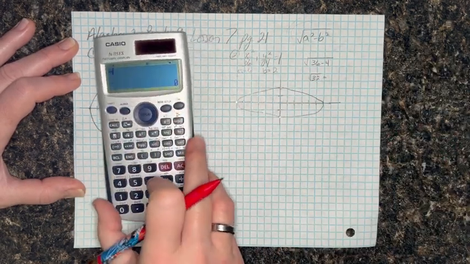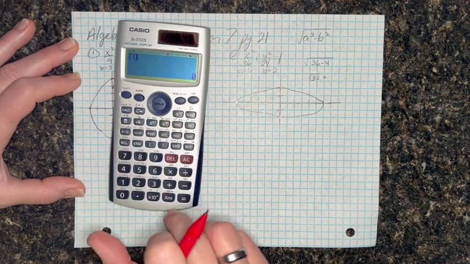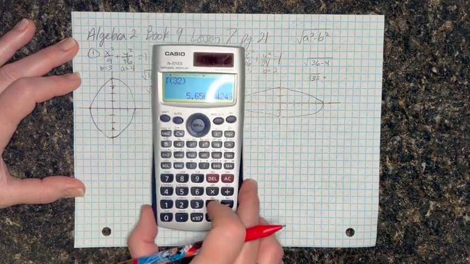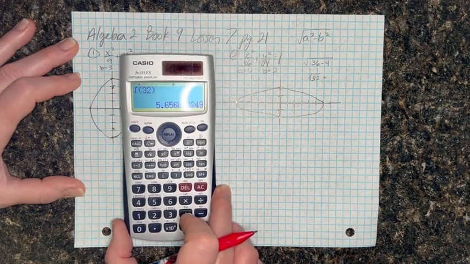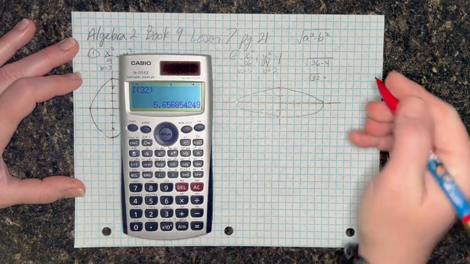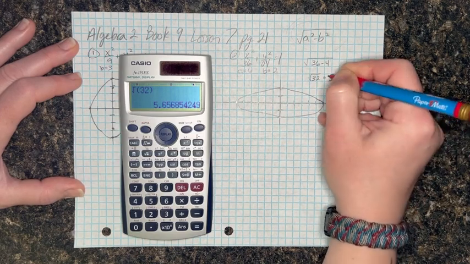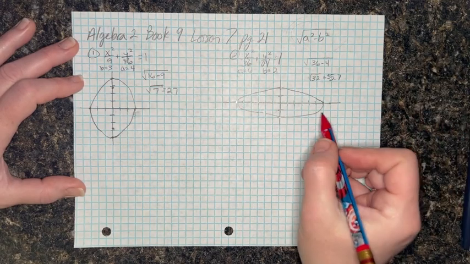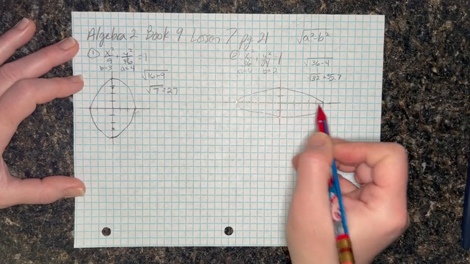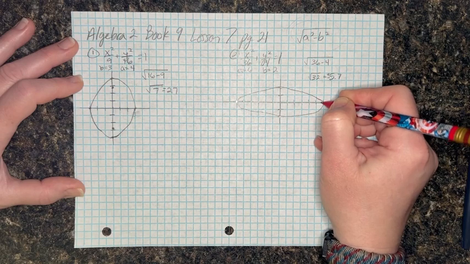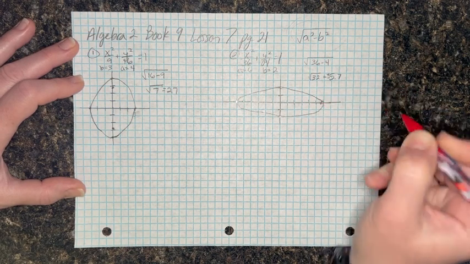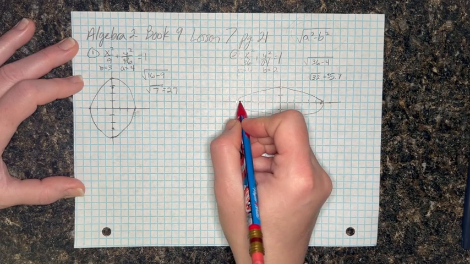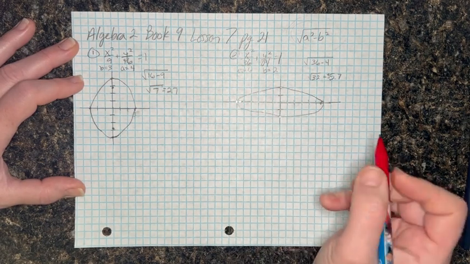So let's pull out our calculator, and we are going to find the square root of 32, which is, I don't know if you can see that, 5.65 or 5.7 plus or minus, remember, because we have to go both ways. So 1, 2, 3, 4, 5.7 is way over here, super close to my actual point, right? Negative 1, 2, 3, 4, 5.7 is way over here. Okay, so those are my foci.